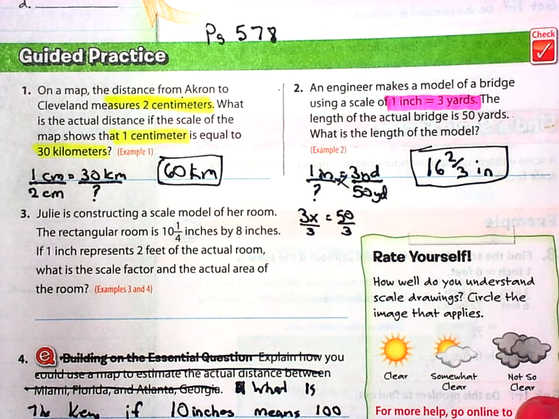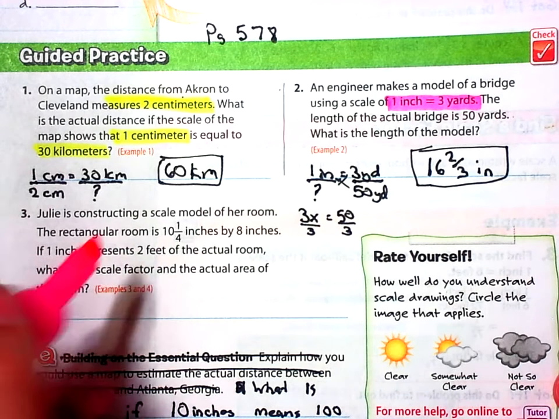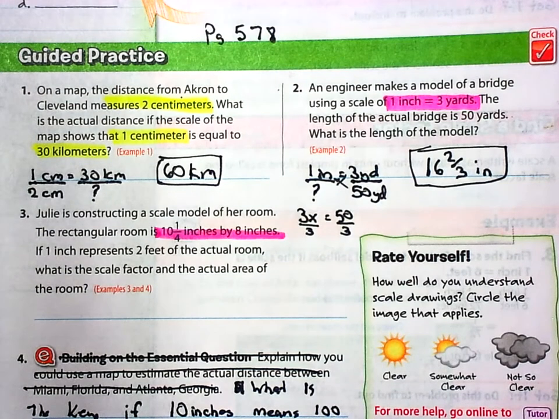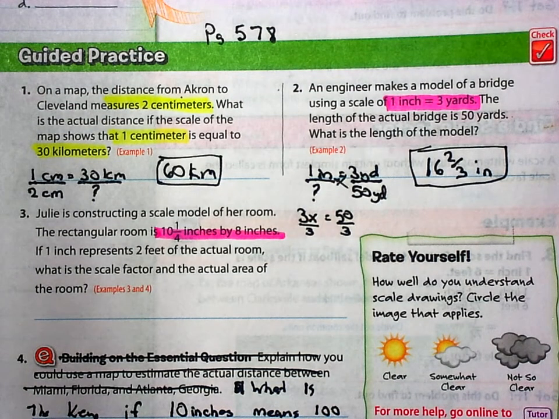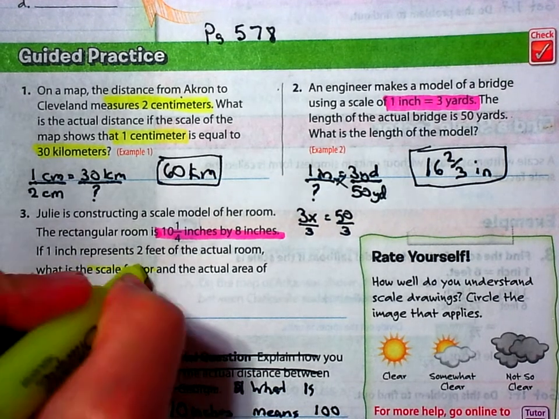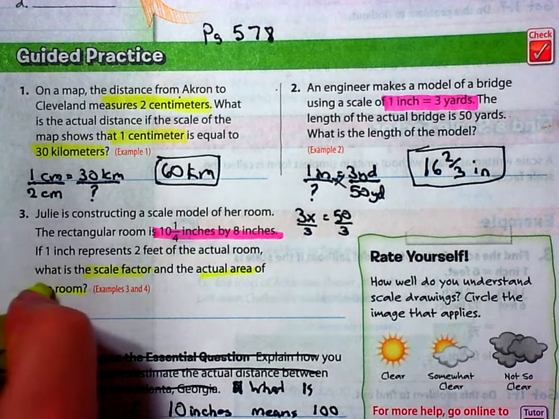Now, problem 3 is probably the toughest. Part of it is because it does have that fraction in it. It says Julie is constructing a scale model of her room. It's a rectangular room, which is 10 1/4 inches by 8 inches. It says if each inch represents 2 feet of actual room, what is the scale factor? And what is the actual area of the room?